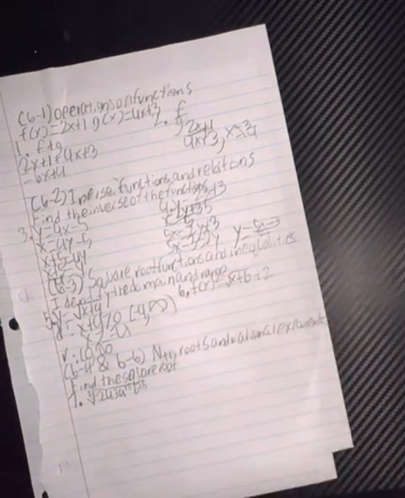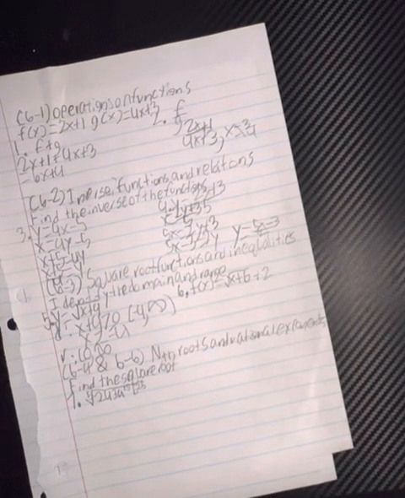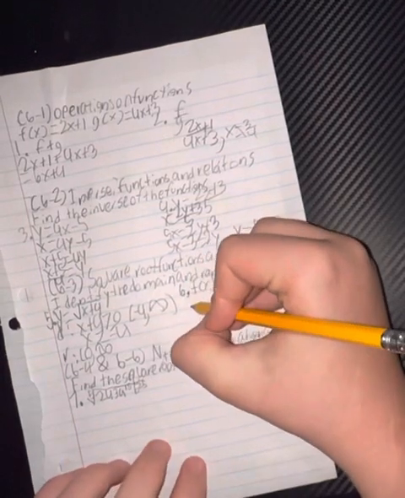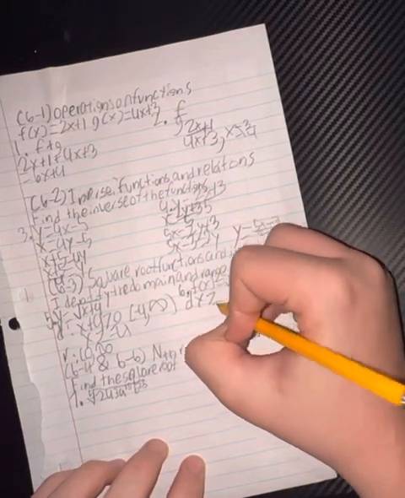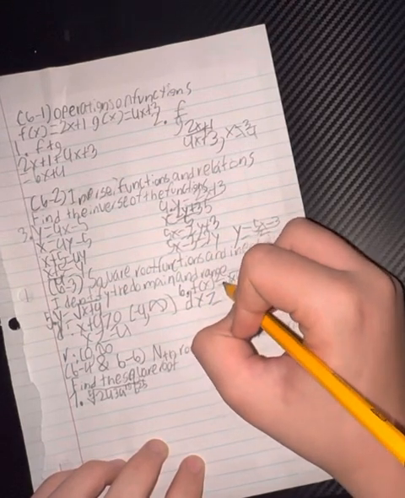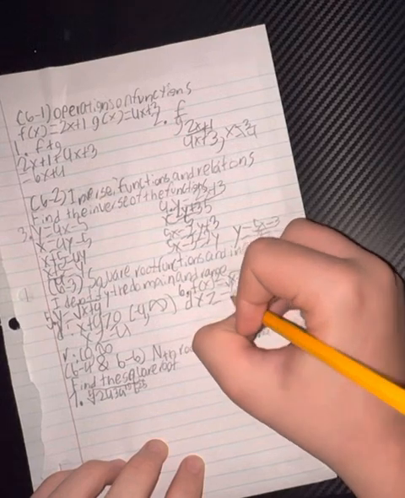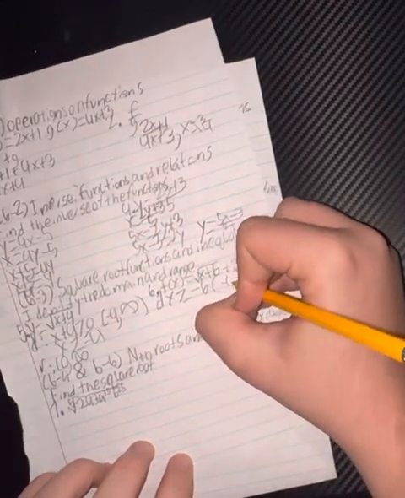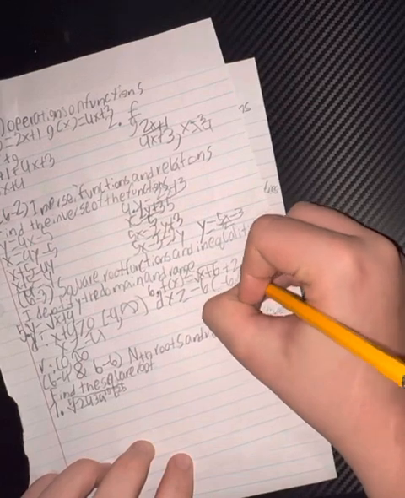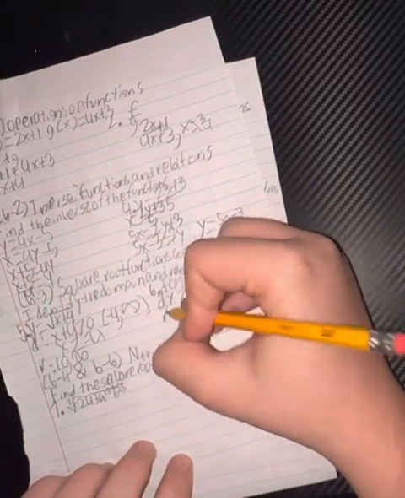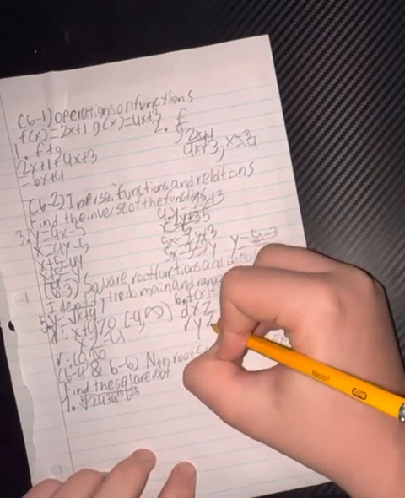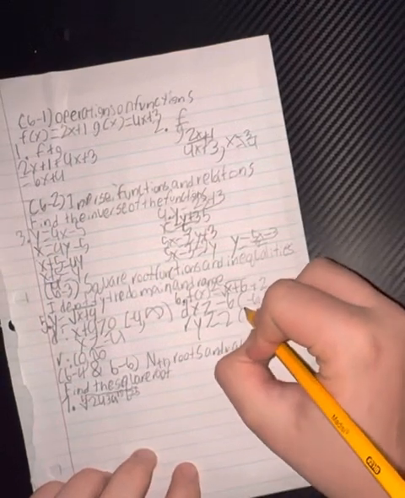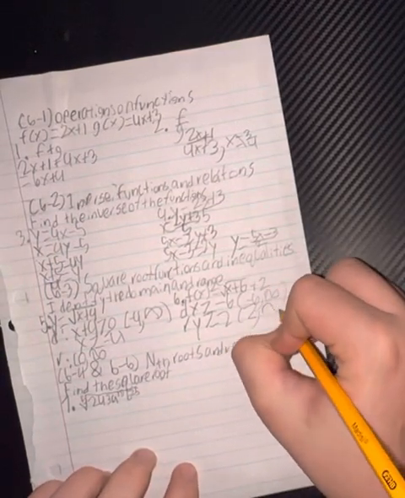Next, for f of x equals the square root of x plus 6, plus 2, we have to find the domain, which would be x greater than or equal to negative 6, giving us negative 6, infinity, and the range, which would have to be y greater than or equal to 2 because of the plus 2, giving us 2, infinity.